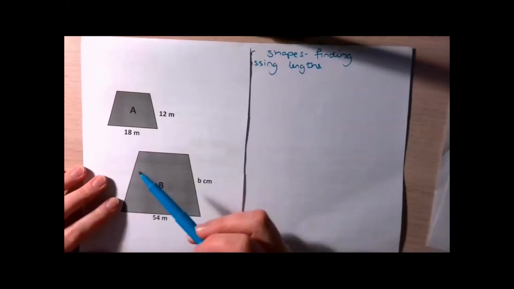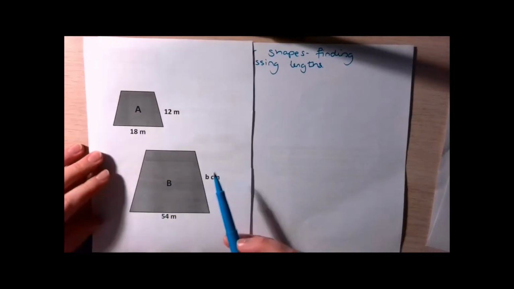Now these are really popular GCSE questions, and they do get more involved. These are the basics for now. We will move on to some more complicated questions over the next couple of videos.